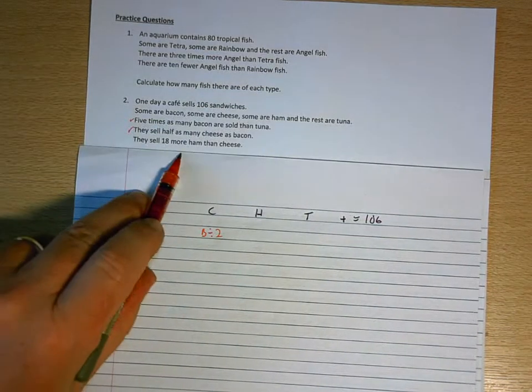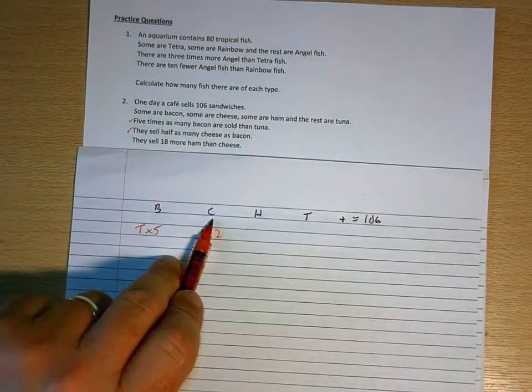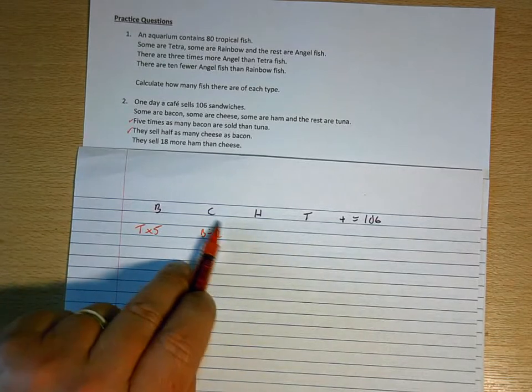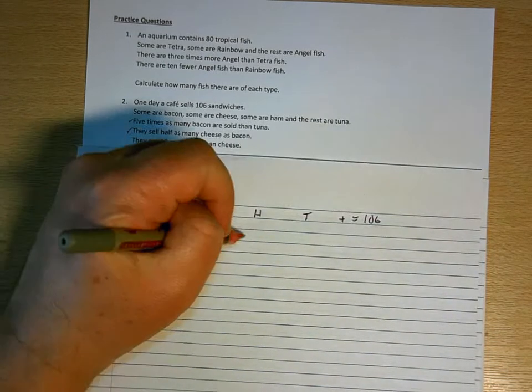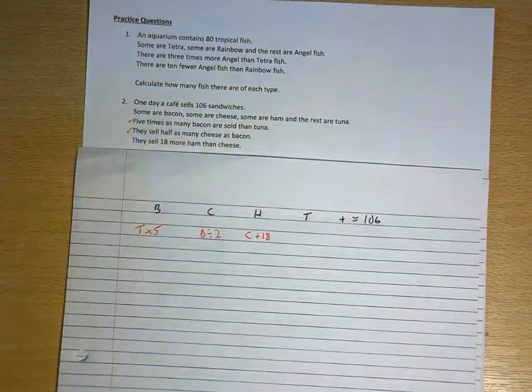And they sell 18 more ham than cheese. So there's going to be more ham, 18 more than there are cheese. So that's going to be cheese plus 18.